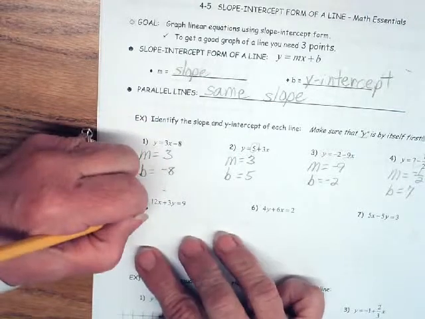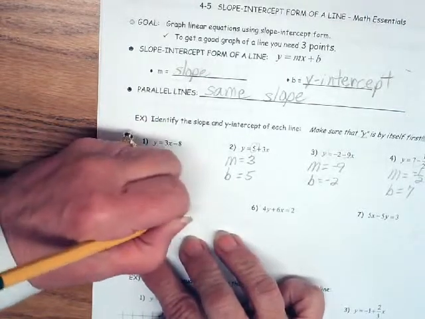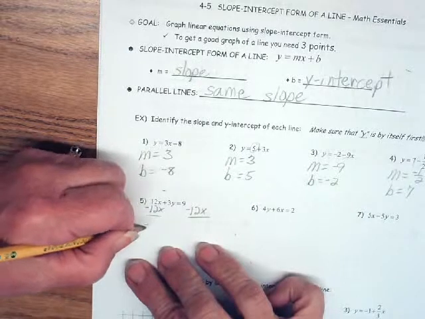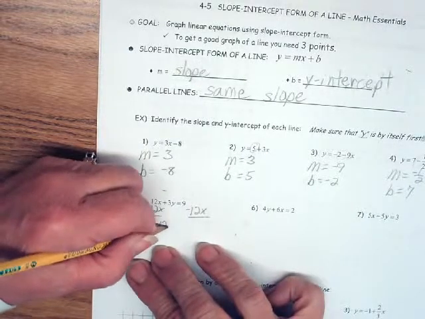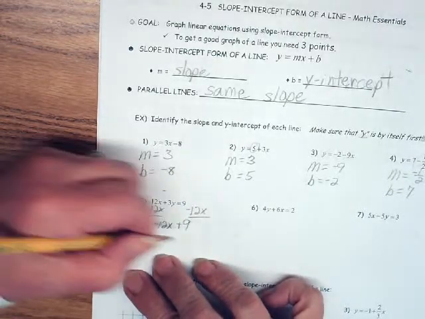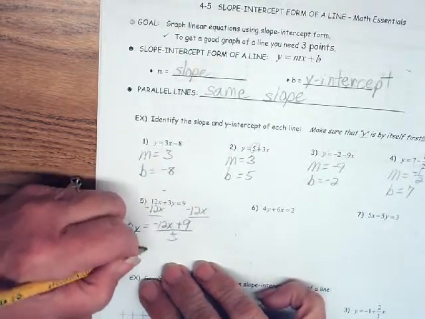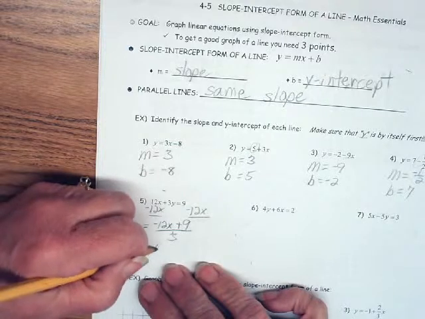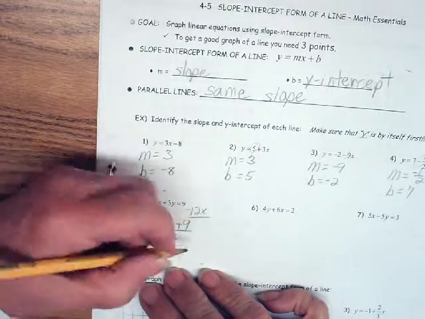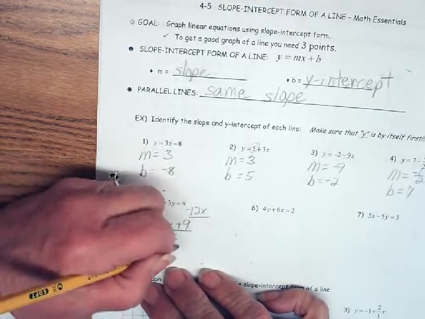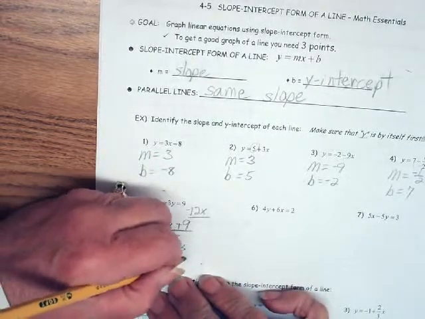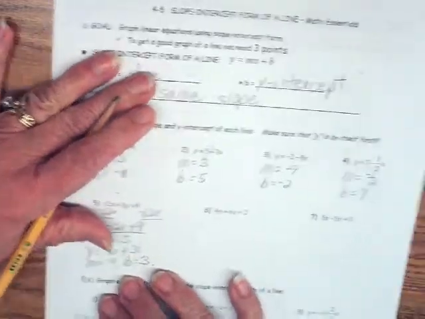On number 5, we're going to have to solve for y first before we can find the slope and the y-intercept. So the first thing we're going to do is move the 12x's over by subtracting them from both sides. That tells us that 3 times the y-coordinate equals the negative 12x we moved over plus the 9 that was already there. Divide everything by 3, and y equals negative 4x. That means it has a slope of negative 4. Negative 12 divided by 3 is negative 4, and the y-intercept is 9 divided by 3. So the slope is negative 4. Y-intercept this time is 3.